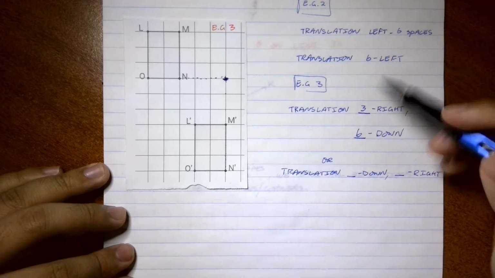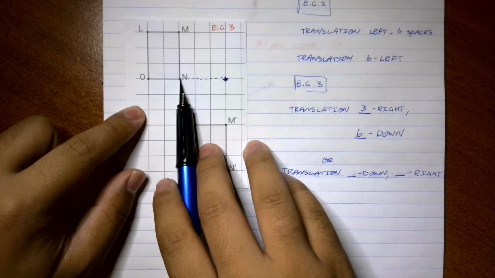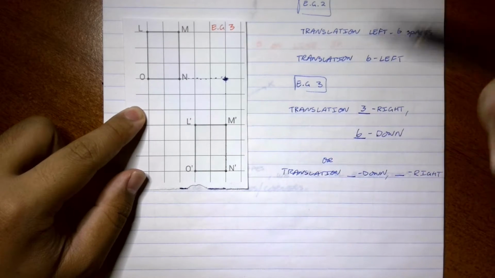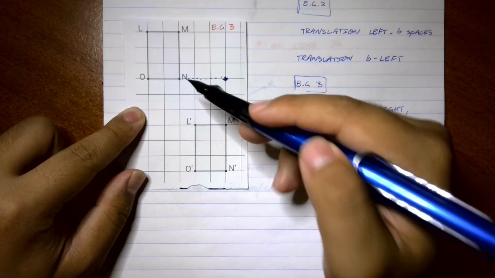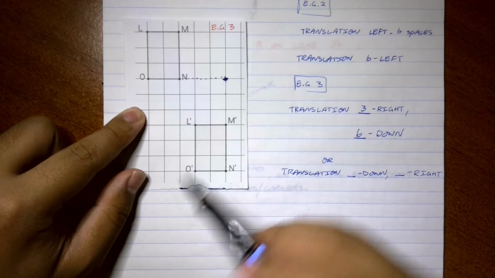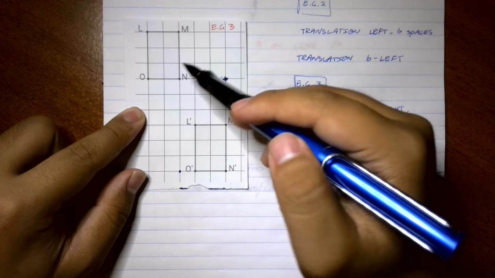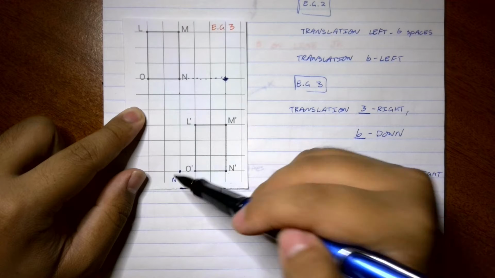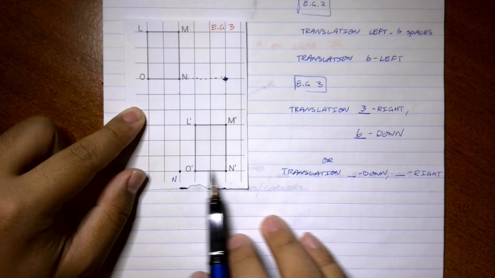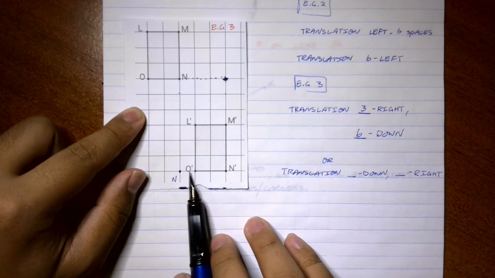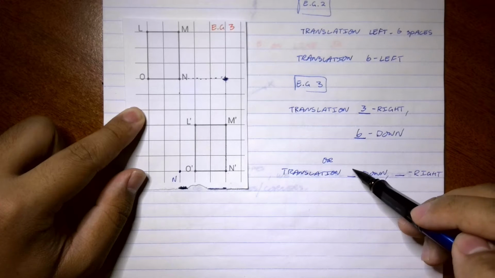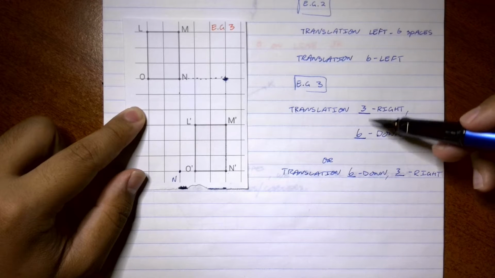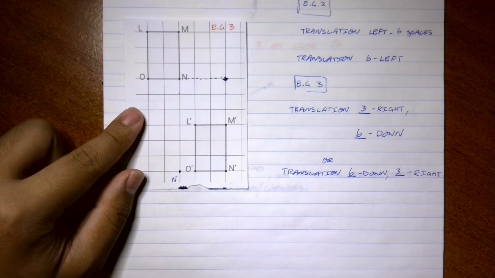Now, had you done this the other way around, where you counted this way first and then the right, it would have to be the exact same. So you can see that N is the point here. So we can count 1, 2, 3, 4, 5, 6, and then 3 spaces right. 1, 2, 3. So it could either have been 6 down, 3 right, or 3 right and then 6 down.